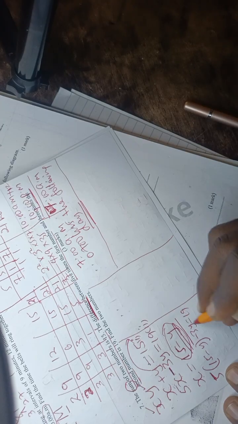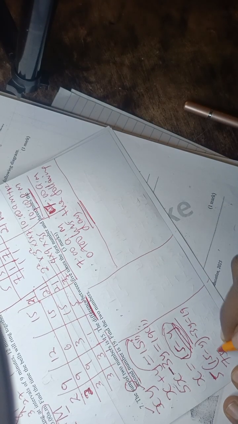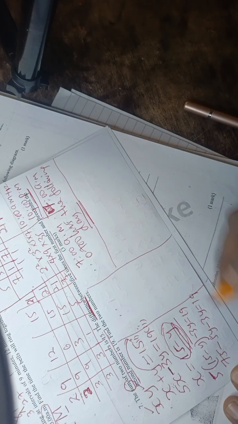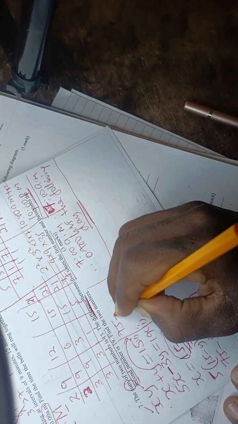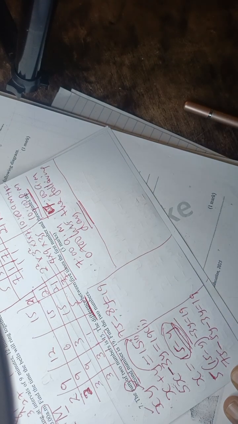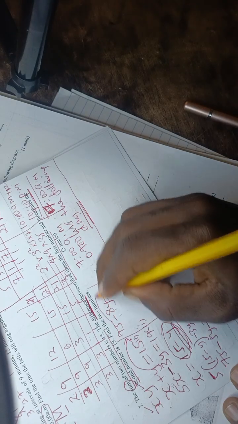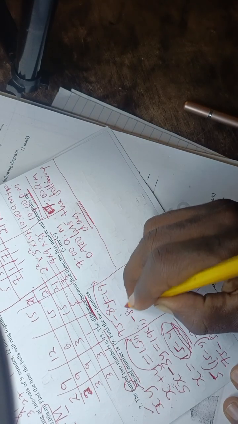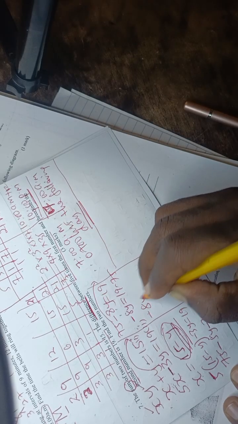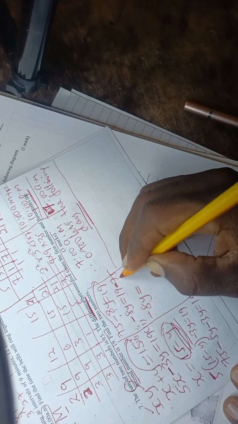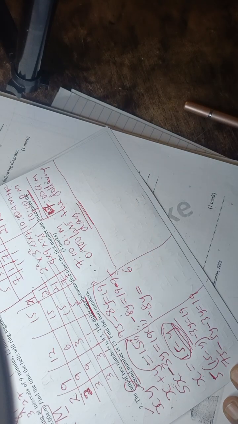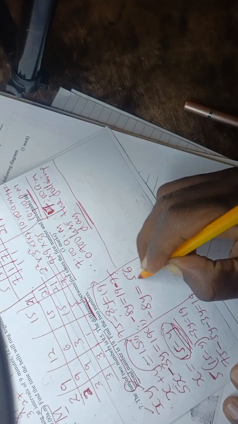The answer is 19. So 5 times 15, that is 75. Then less 5y minus 3y. The answer is 19. So 75 minus 8y is equal to 19. Minus 5y minus 3y is minus 8y. So I'll take 75 on this side. So I'll be left with minus 8y is equal to 19 minus 75. So minus 8y is equal to 19 minus 75, which is 56, negative.